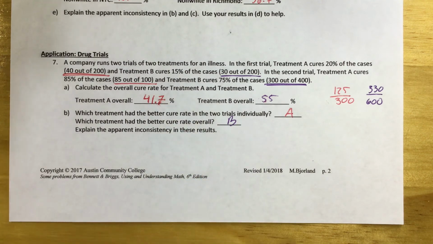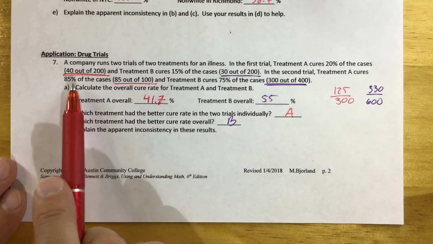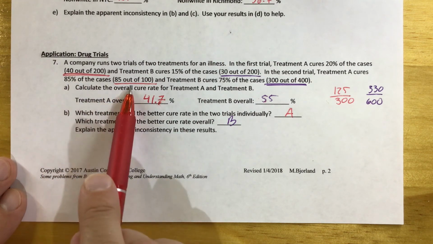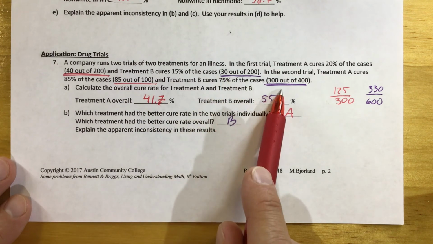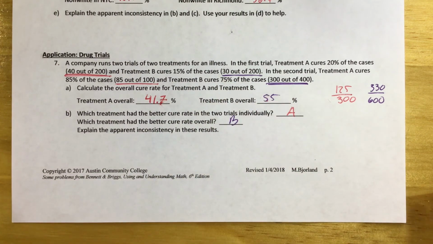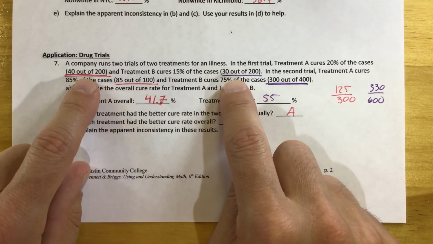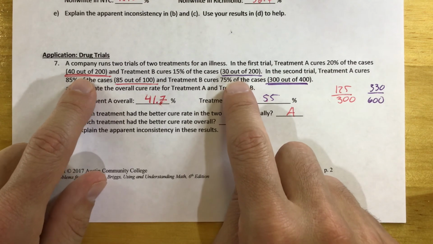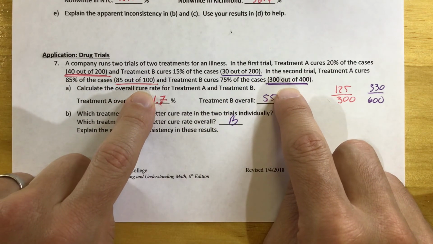So what I tried to do here was underline things. What did I underline here? Anything that's treatment A, I underlined in red, and then anything that's treatment B, I underlined in purple. The first 2 underlined, as you go through the sentences, are going to come from trial number 1. Then the next 2 are going to come from trial number 2.